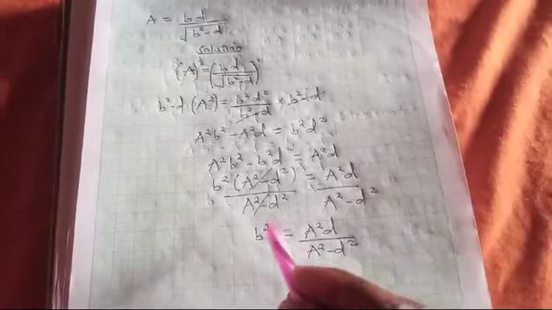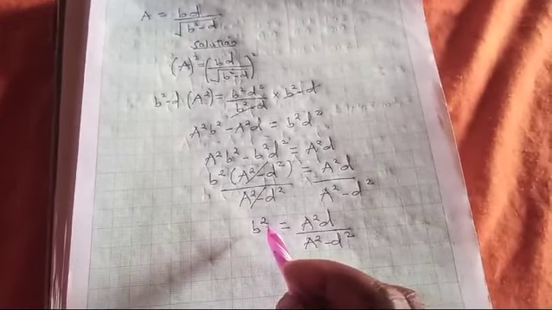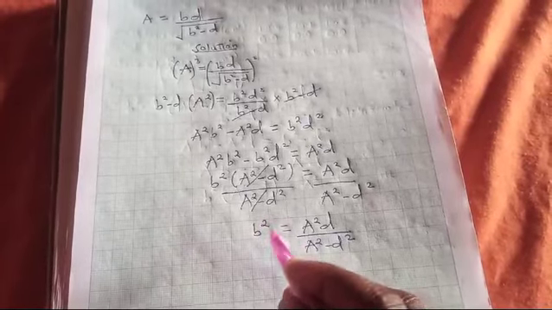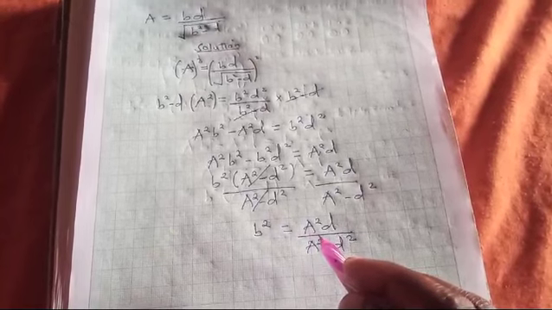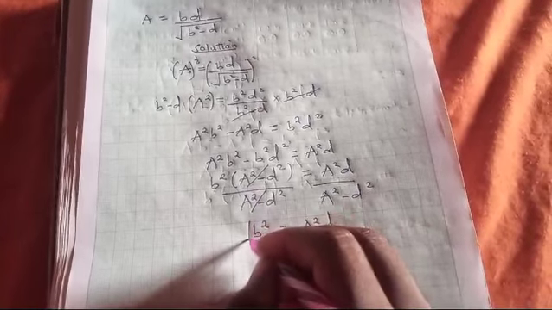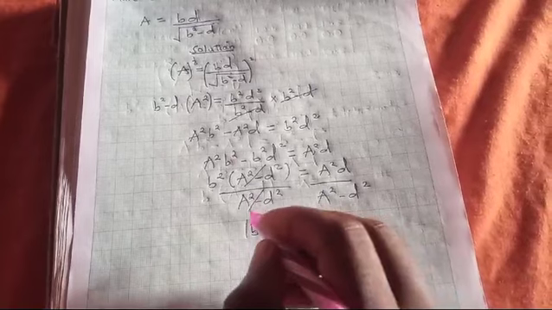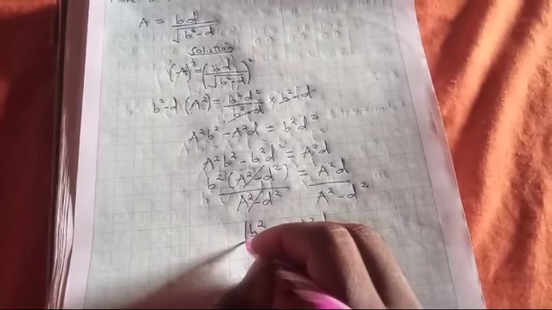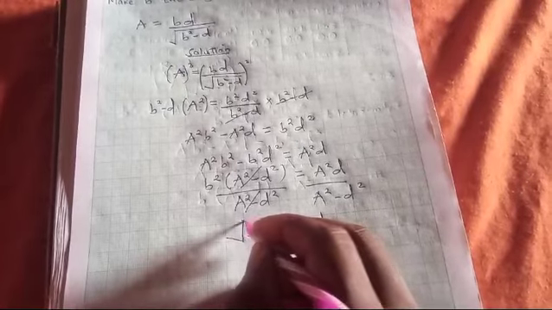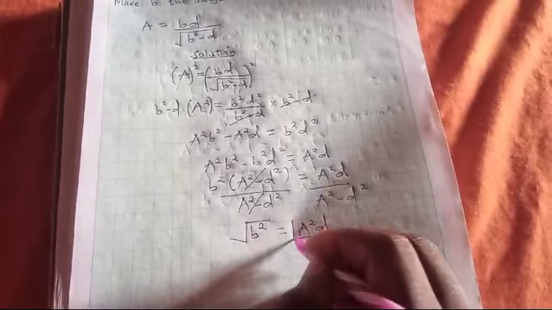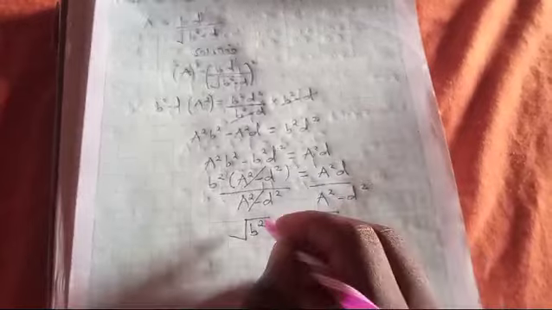So the next thing, we want to remove the square root on the left hand side. And how are we going to do that? We'll find the square root on this other side. We'll find the square root and again find the square root on this other side.